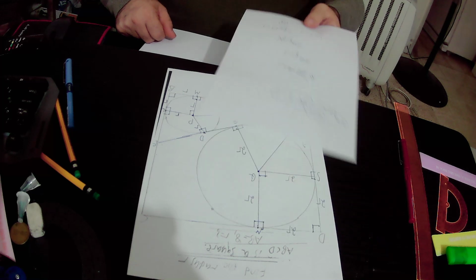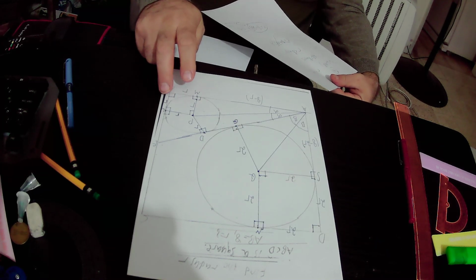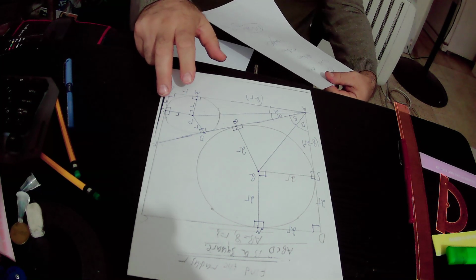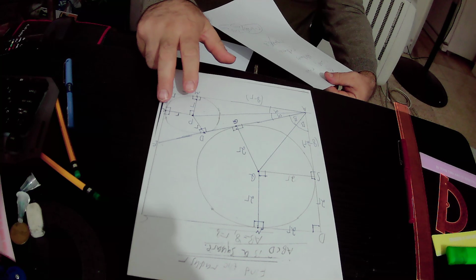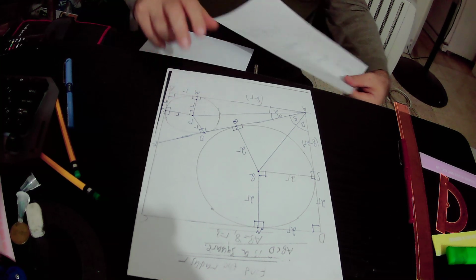So the radius of this small circle equals either 6 minus 2 times root 5 units, or in terms of numbers, 1.53 units. Okay, thank you very much.